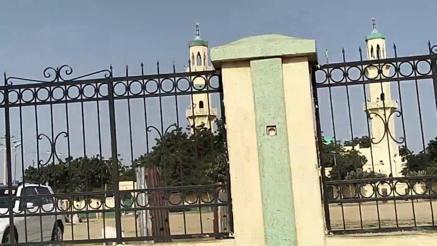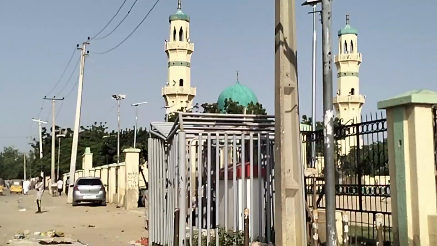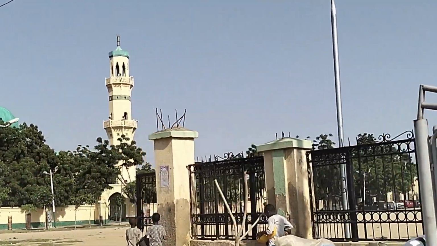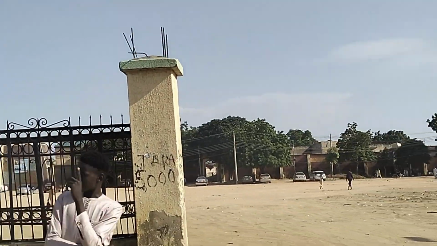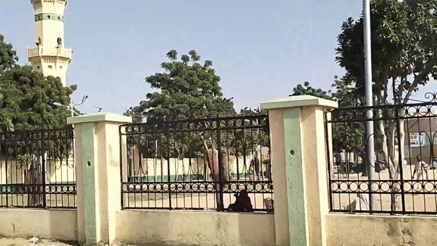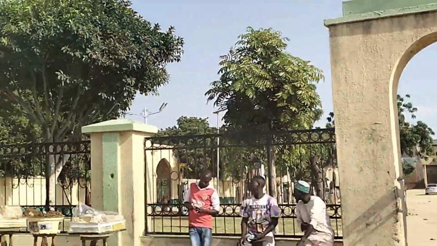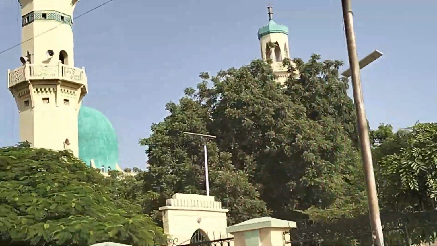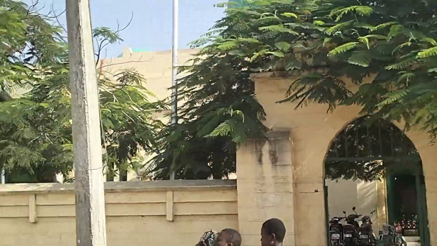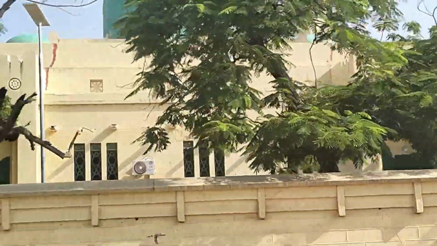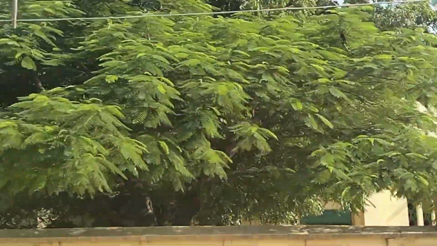So that's to buttress the fact that, as I said earlier, they believe so much in education. It's not just about commerce, it's not just about industry. They are very good. They are willing to learn, they learn easily, and they embrace education. So this is the central mosque in the Emir's Palace.